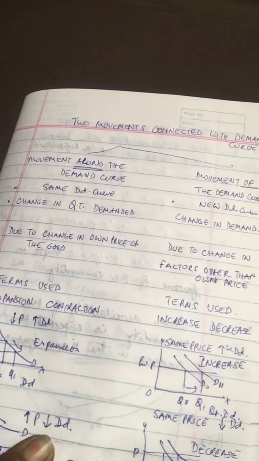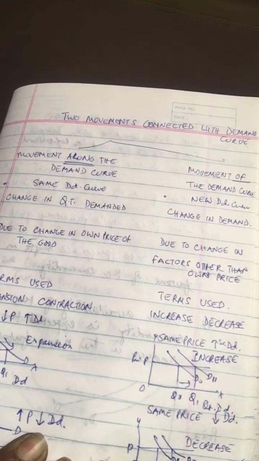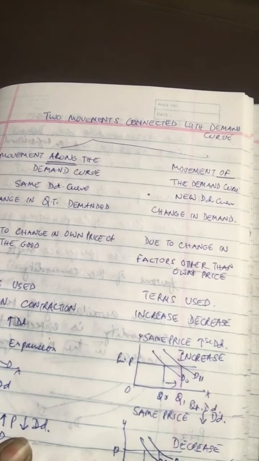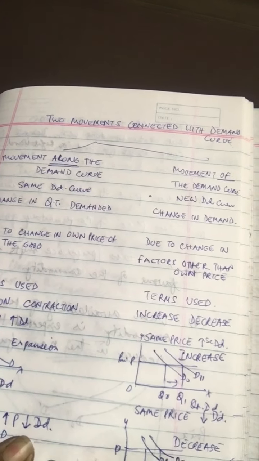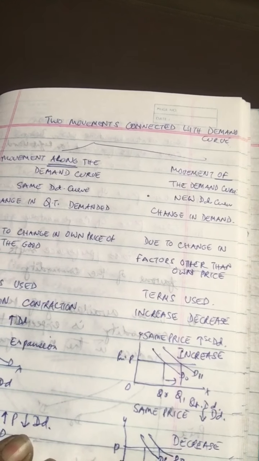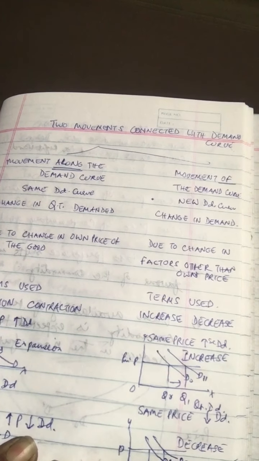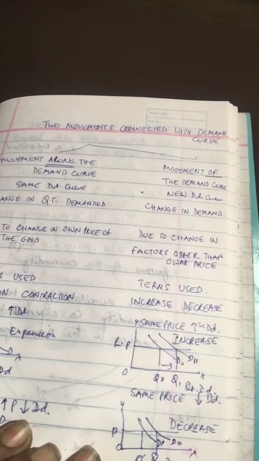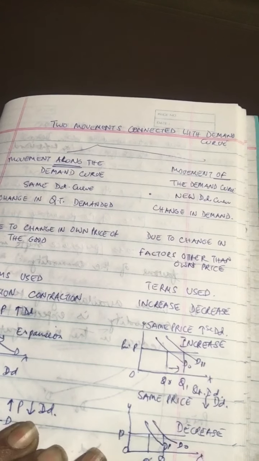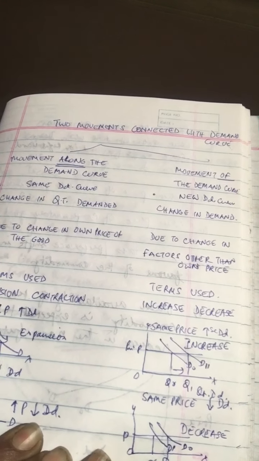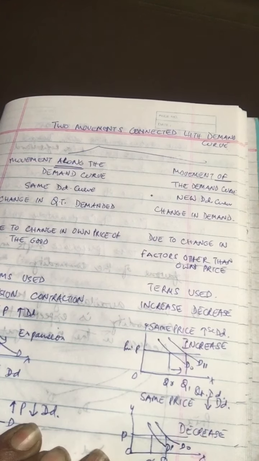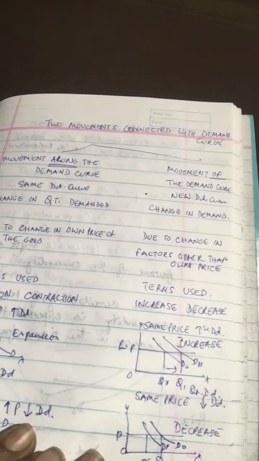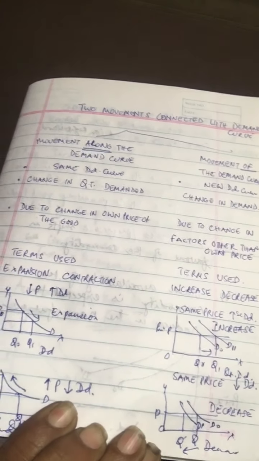When we are talking about movement along the demand curve, it refers to all such situations when change in demand is related to change in own price of the commodity. Sometimes it's referred to as change in quantity demanded. Whereas when we are talking about movement of the demand curve, that shows a shift in the demand curve, and all such situations when change in demand is related to factors other than own price of the commodity. It is simply referred to as change in demand.